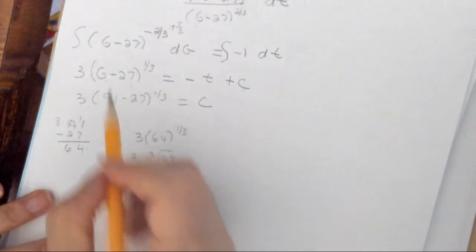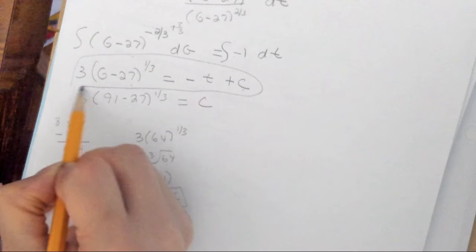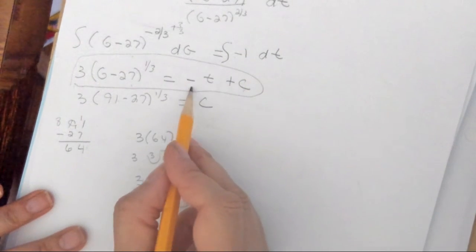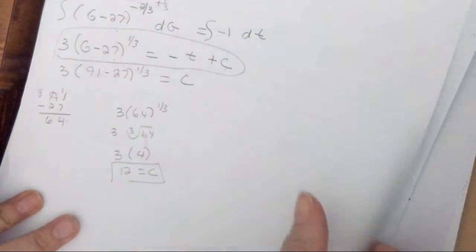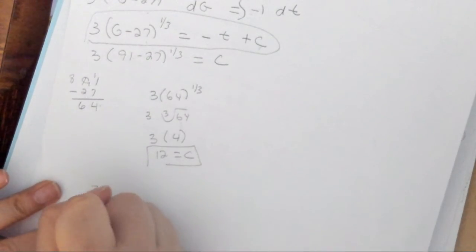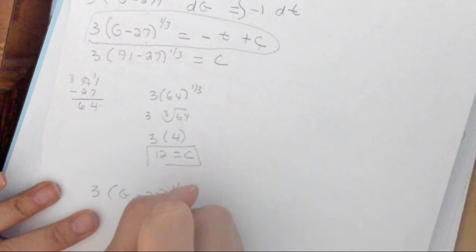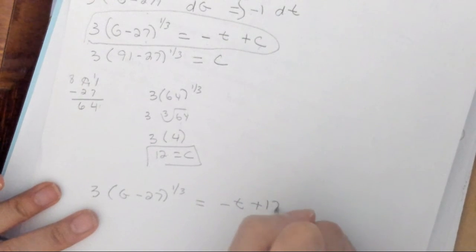I go back to the equation that I used to solve for C, this equation right here, and I plug in for C. So I'll write it down here. I have 3 (g minus 27) to the 1/3 equals -t plus 12.